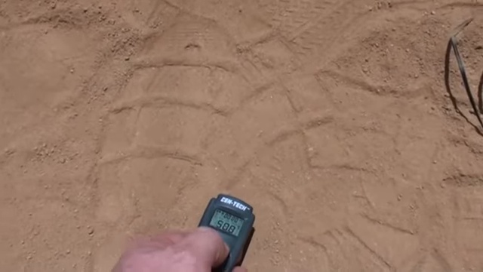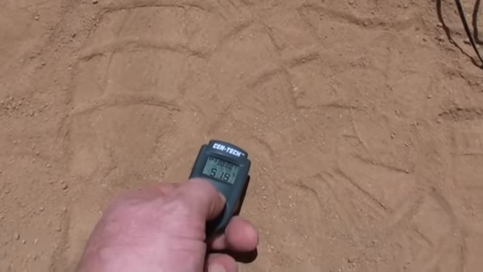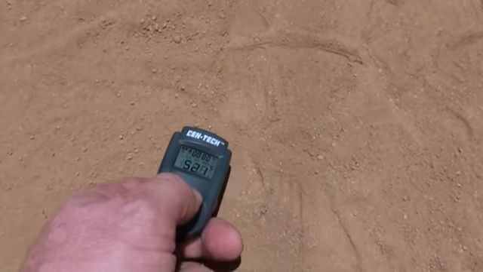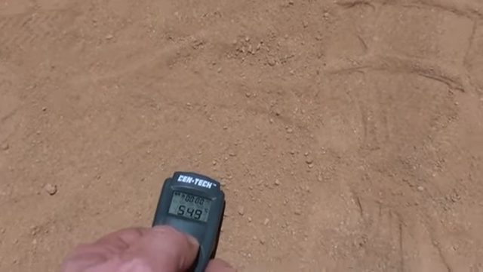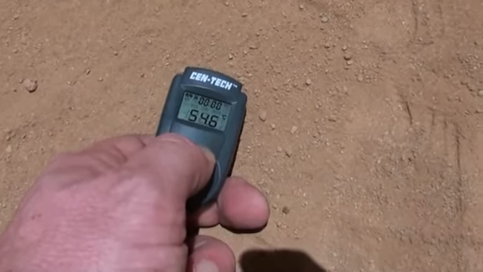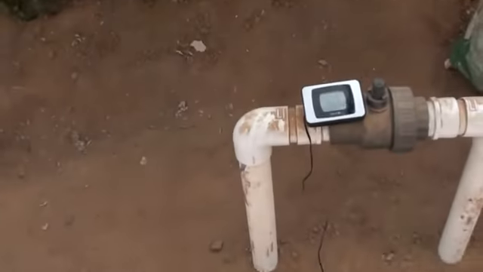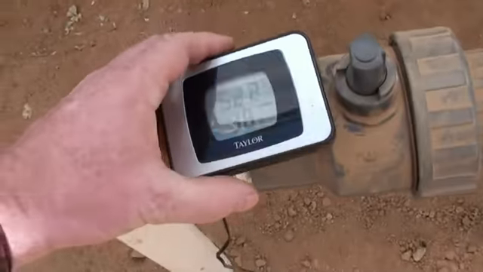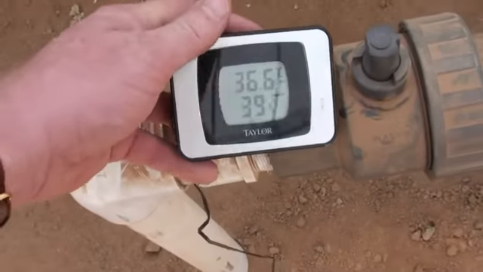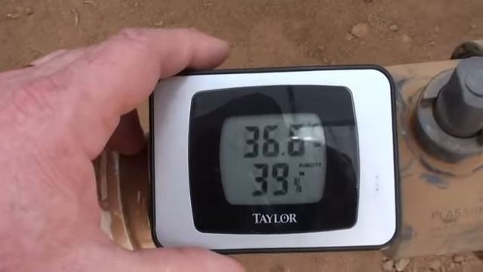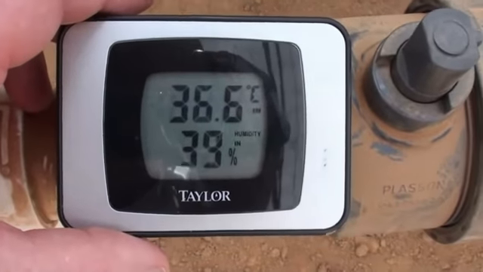Using an infrared temperature sensor, we are getting similar values, up to 55 degrees Celsius. The air temperature currently is 36.6.